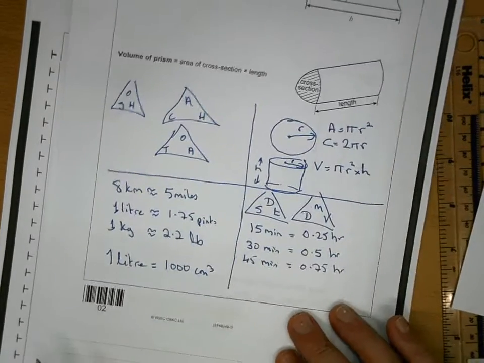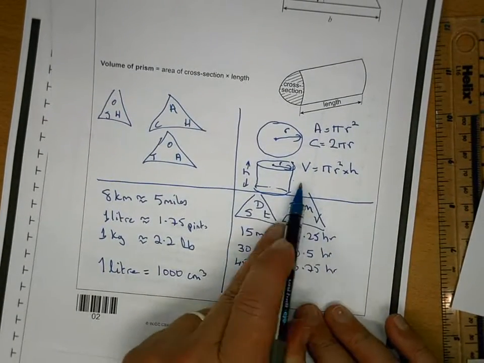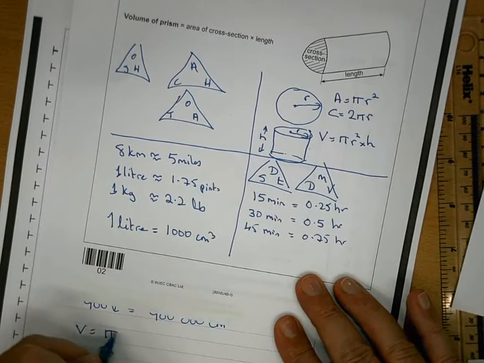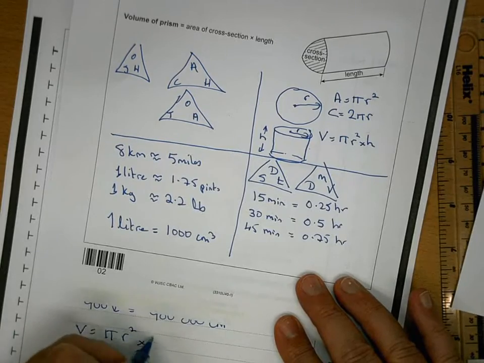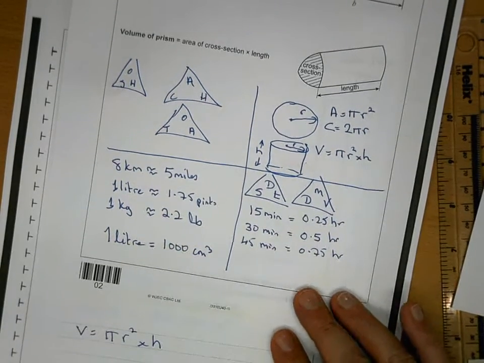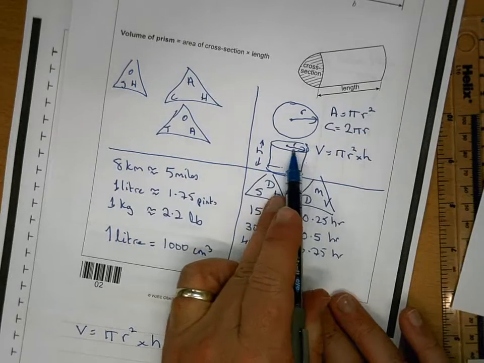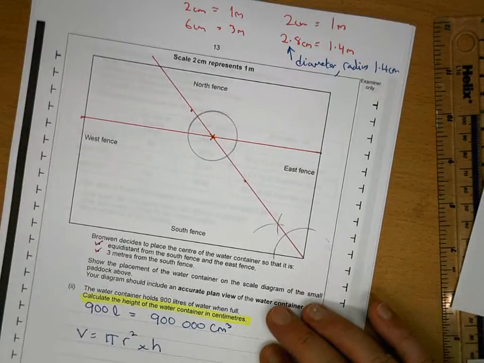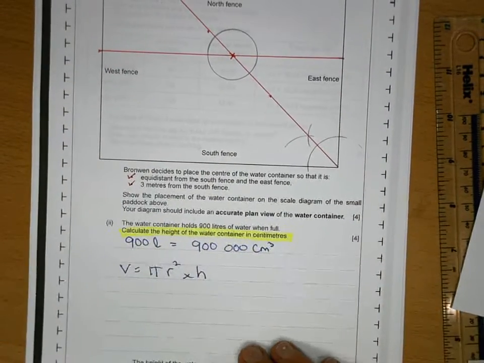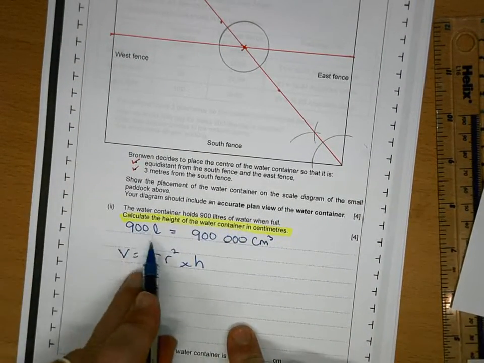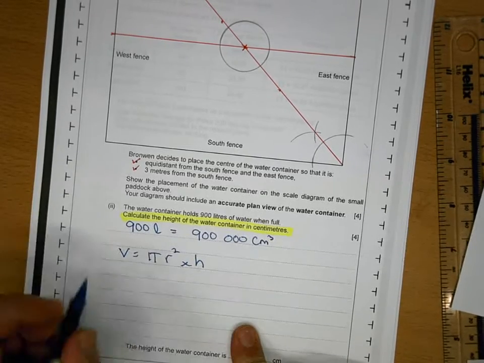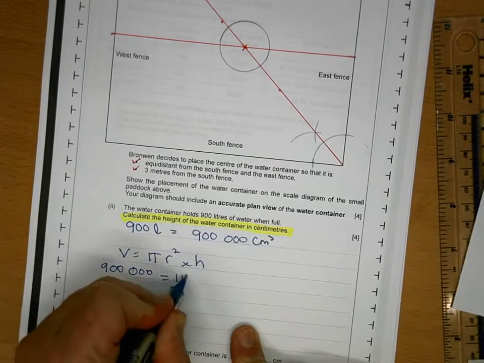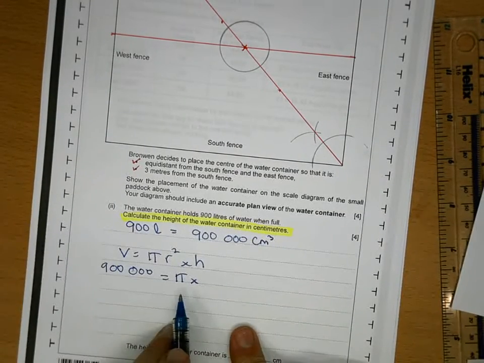Now, I know from here that the volume of that tank is pi r squared times h. So it's pi times the radius of the tank squared times the height or the depth, depending on what you're measuring. So what can I put into here? Well, I know that the volume is 900,000, pi times the radius.